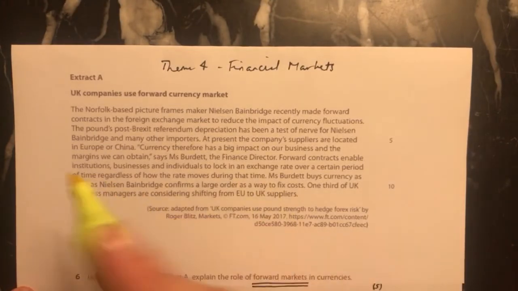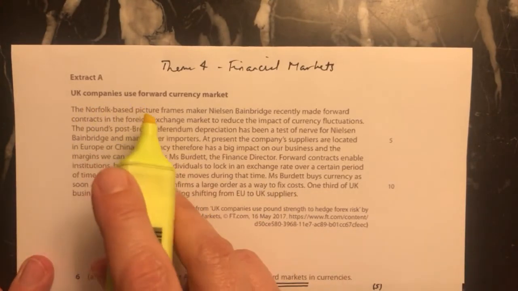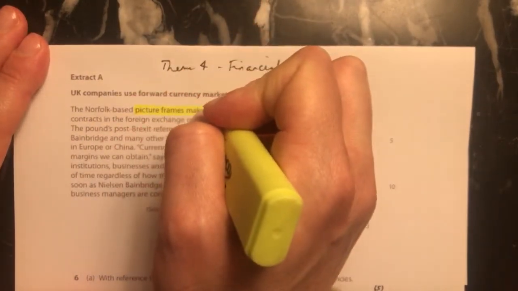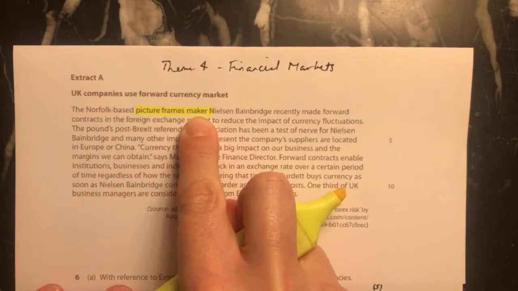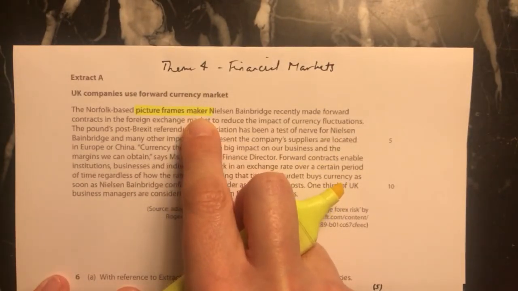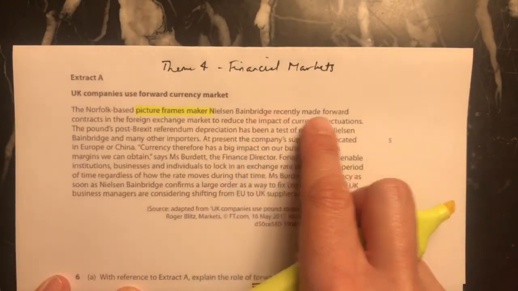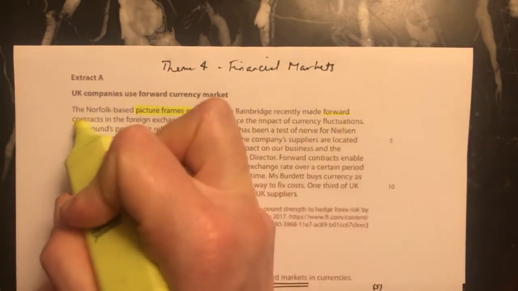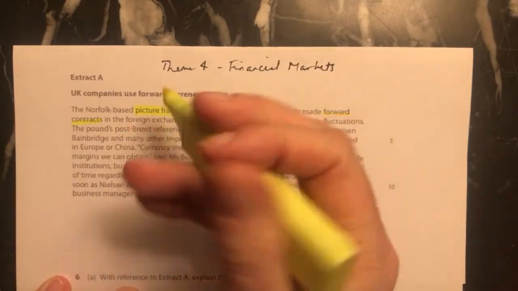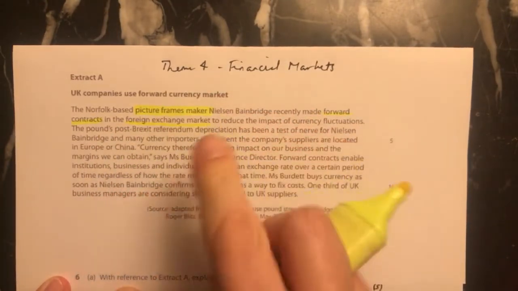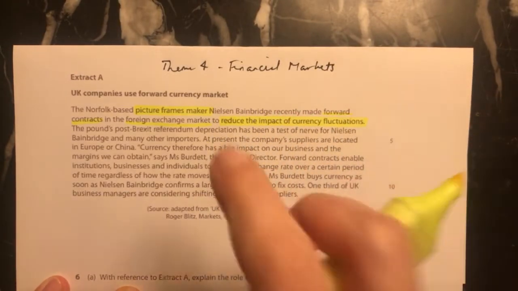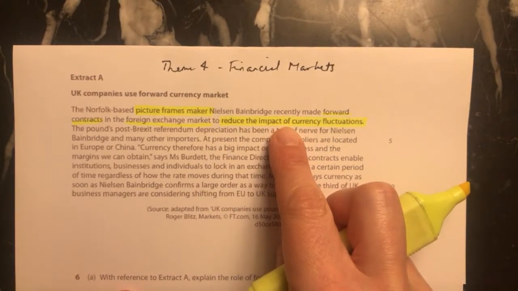So this is about businesses which are using the forward currency market. So the Norfolk-based picture frames maker, so that's what this business is doing, and this is going to be useful when we're doing our application. Nielsen Bainbridge recently made forward contracts. This is what you do in your forward market, in the foreign exchange market, to reduce the impact of currency fluctuations. This is what forward markets allow you to do.